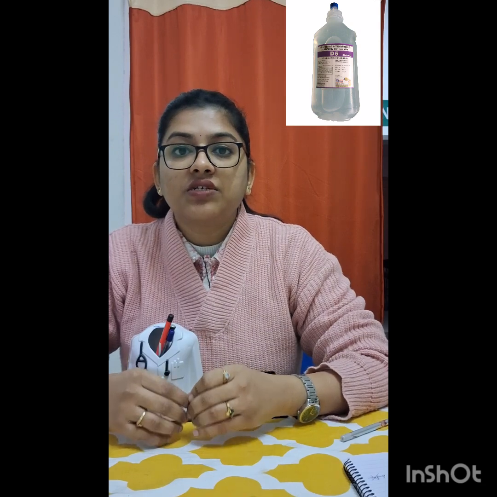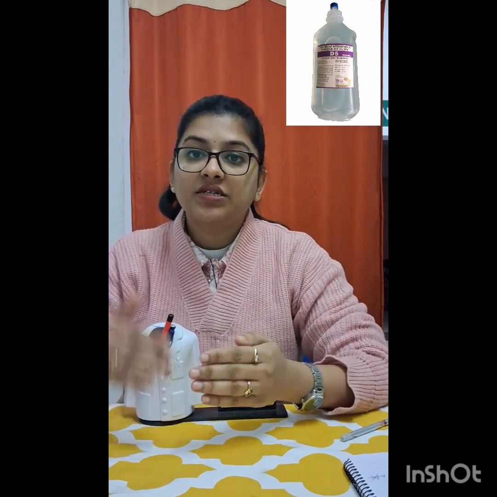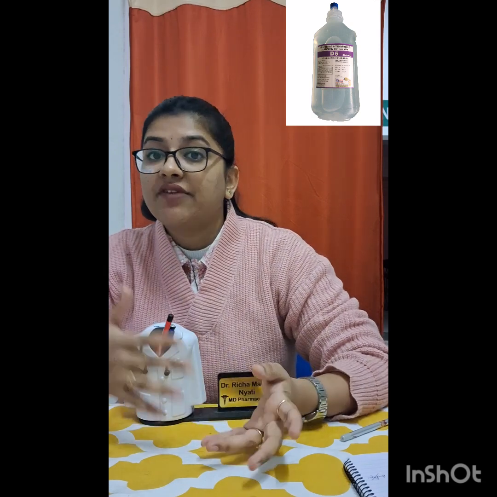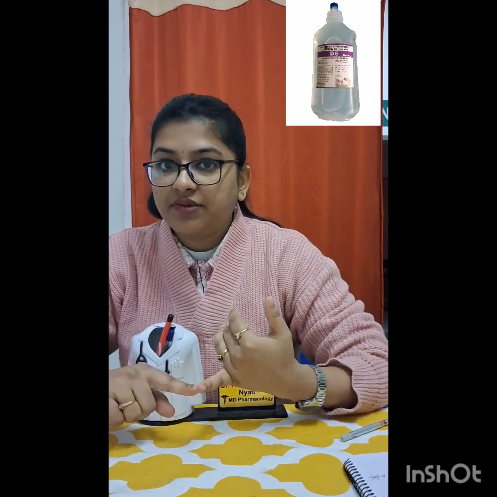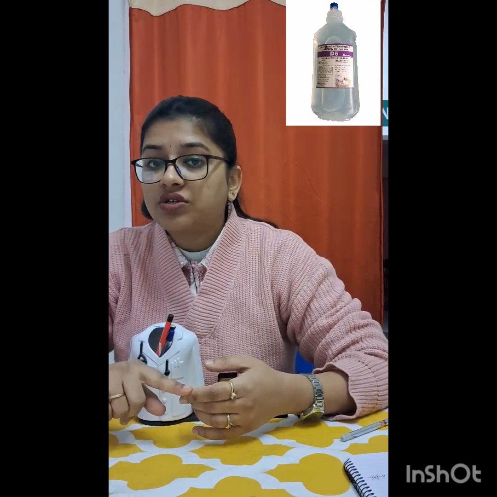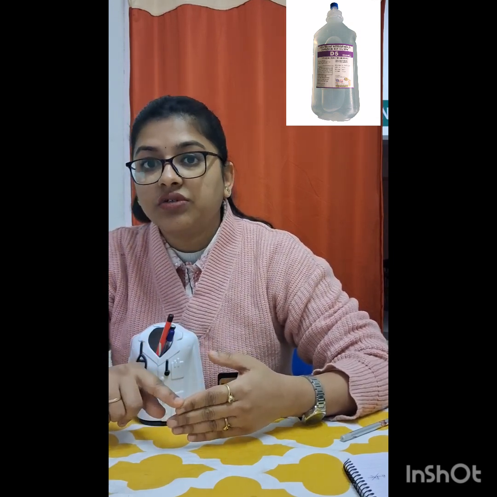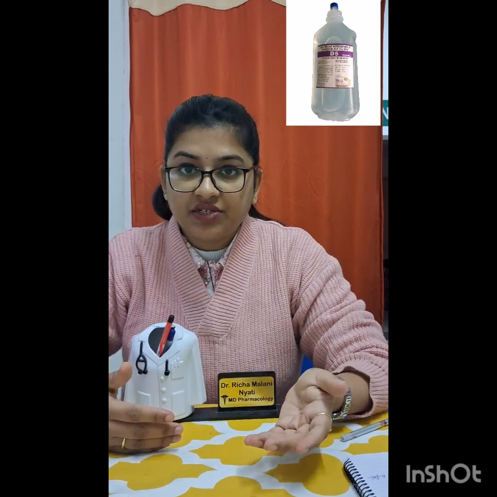5% dextrose is more like hypotonic solution, so fluid will shift from vessels to cells. So it can further damage or aggravate edema. So it is contraindicated in cerebral edema or in increased intracranial tension, or it is also contraindicated with blood transfusion. Next contraindication is of course diabetes, as it contains dextrose.